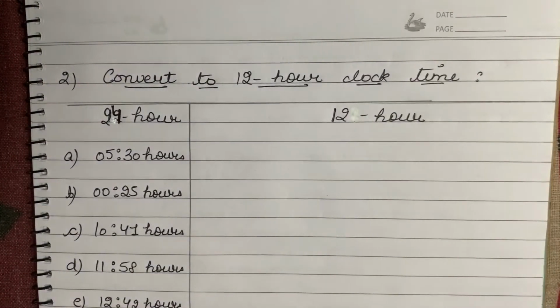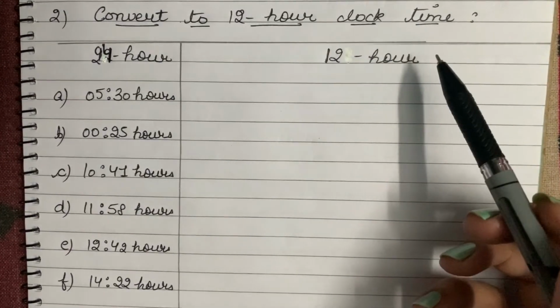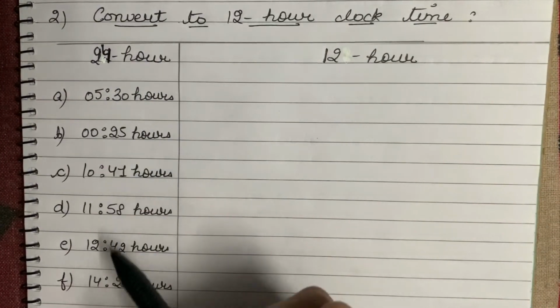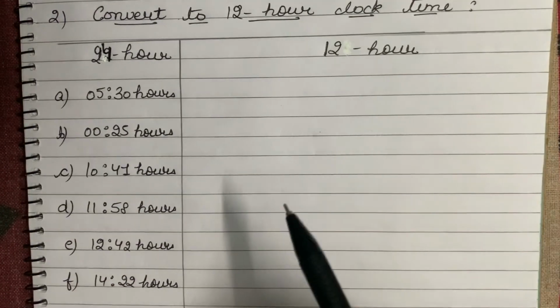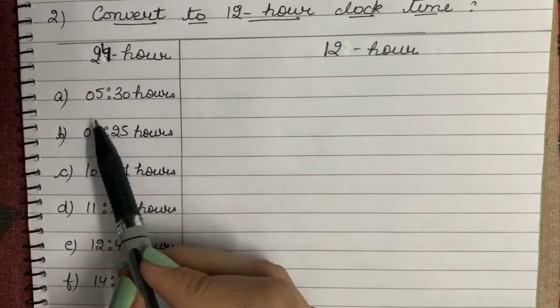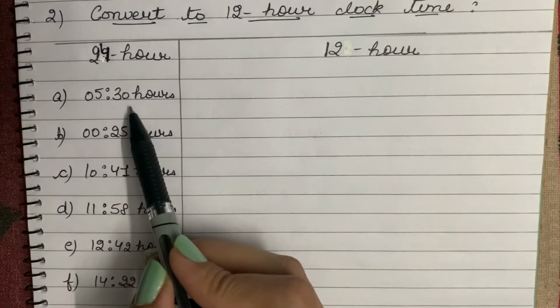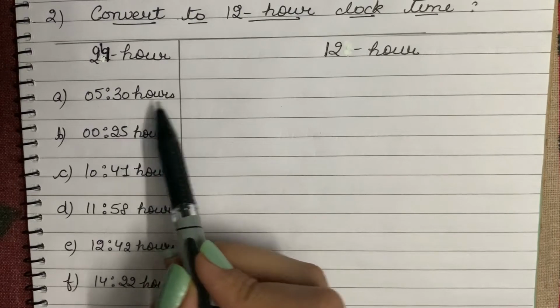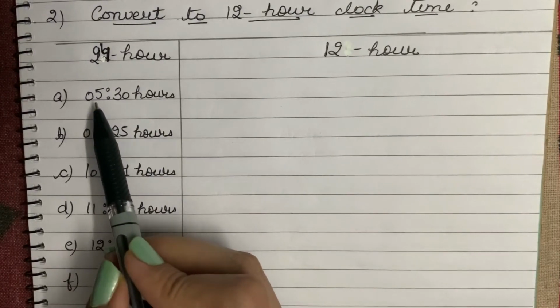So how to do it? See, convert to 12-hour clock time. Now the 24-hour clock time is given, we have to convert it into 12-hour. So in this, what you have to do: when the hour is more than 12, then you have to deduct 12 from it. Now see here in the A part, 5:30 hours.